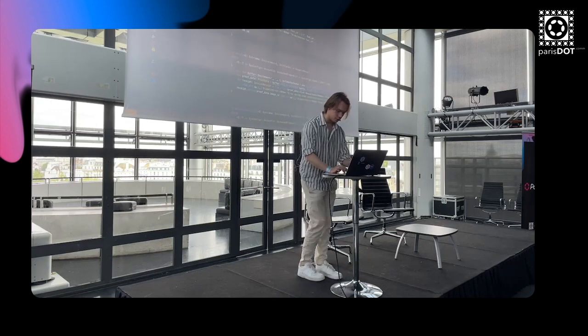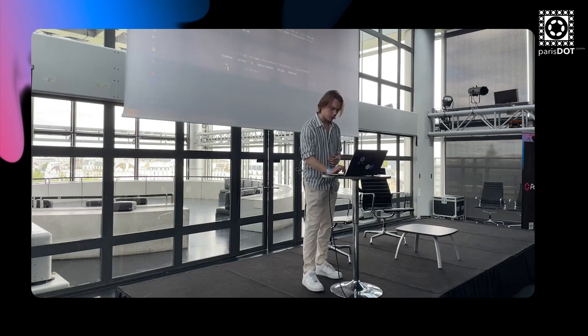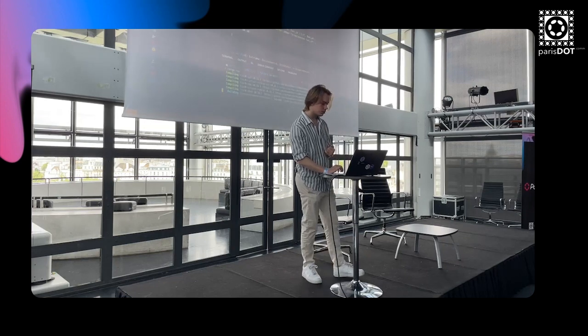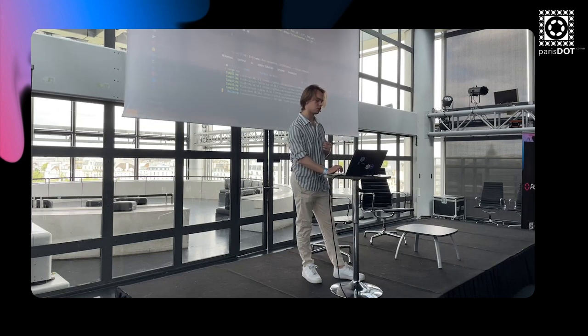So without further ado, I'm just going to show a little demo how we can do that. So first, let's run our node. Then what we want to do, we wanted to run our proof and then generate image ID, which we then later going to use for instantiation.